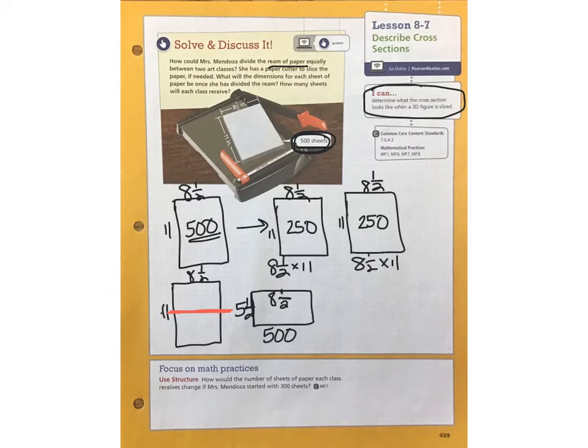Could she cut it any other way? And the answer is yes. What if she cut the paper in half and did so in this direction? Would there still be 500 sheets in each stack?